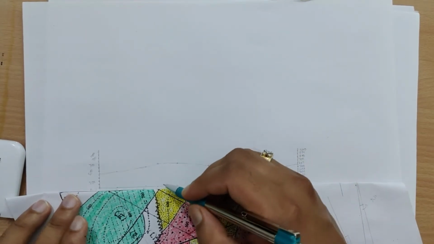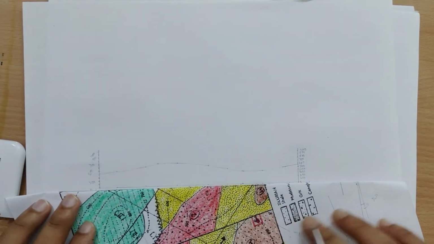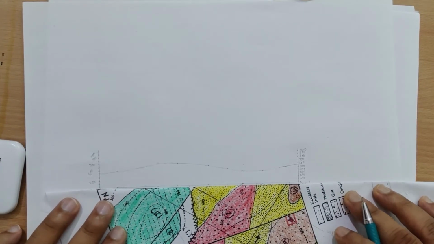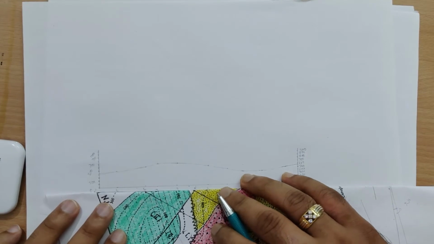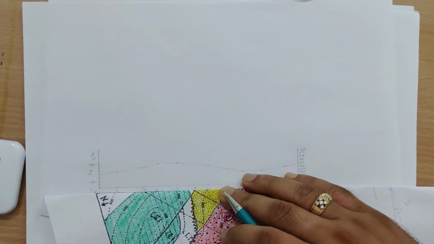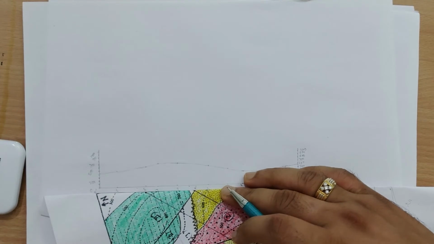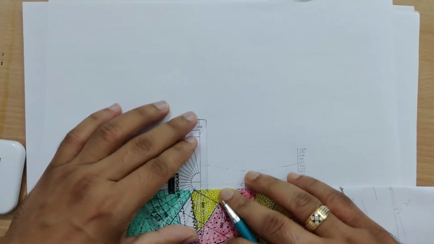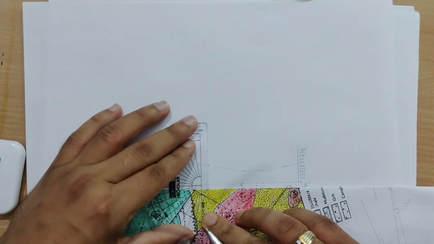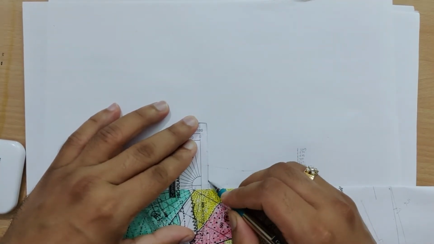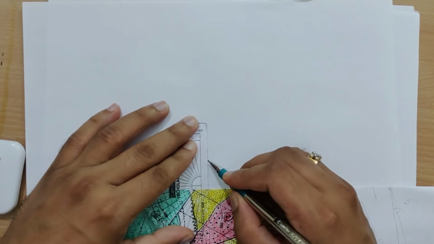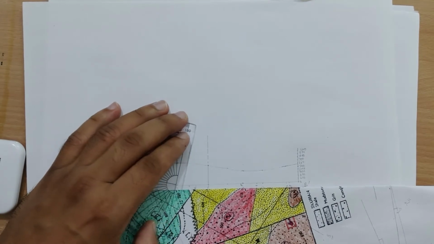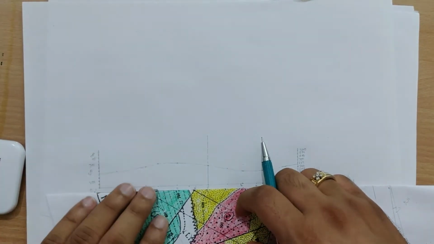So this one is the fault. Here is the fault. Let's draw the fault first. It's a vertical fault. So this is fault. Now let's draw the beds.